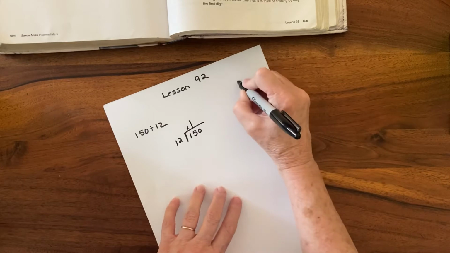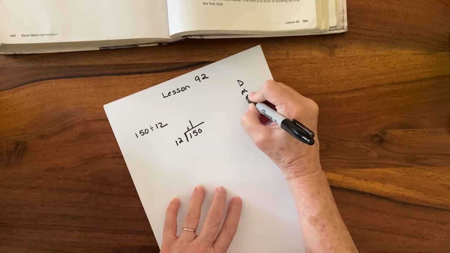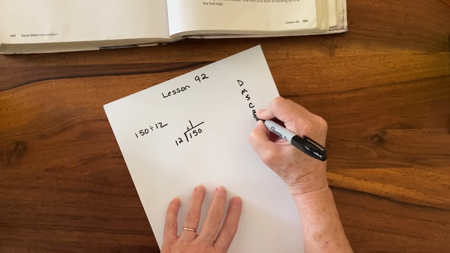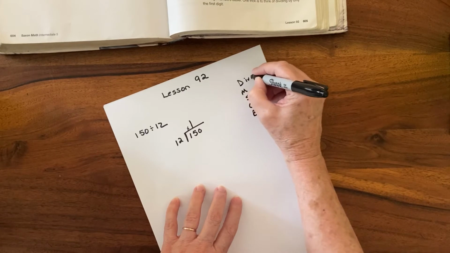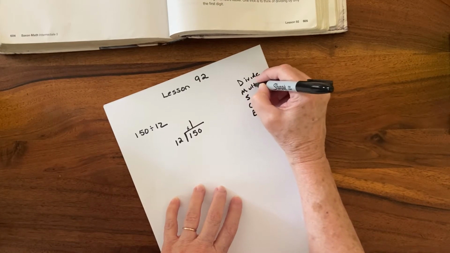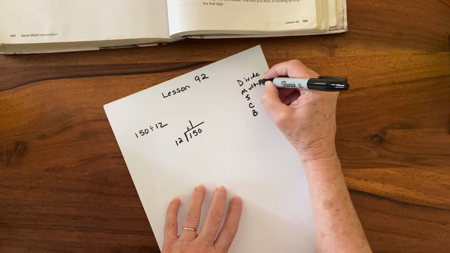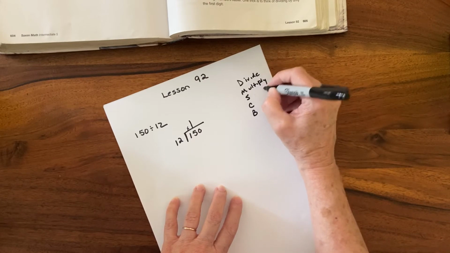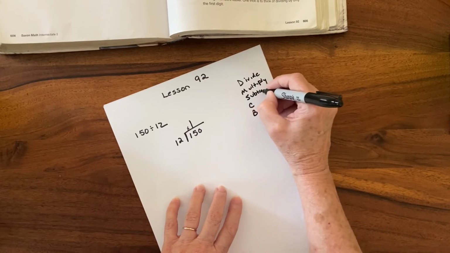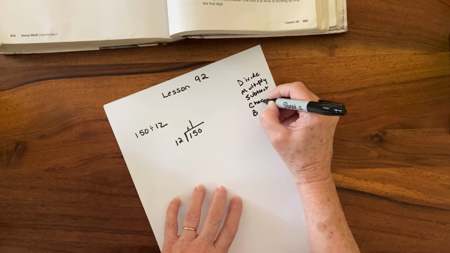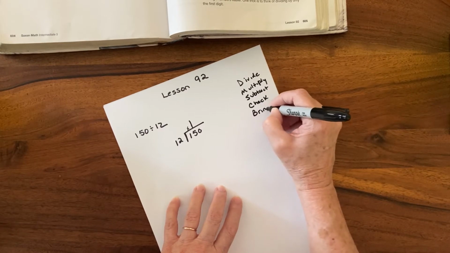So, does McDonald's sell cheeseburgers? Divide, multiply, subtract, check, and bring down.